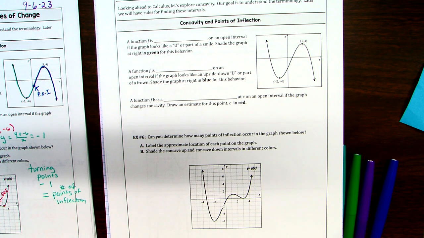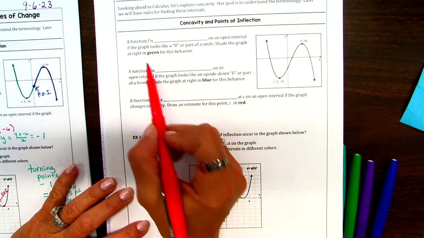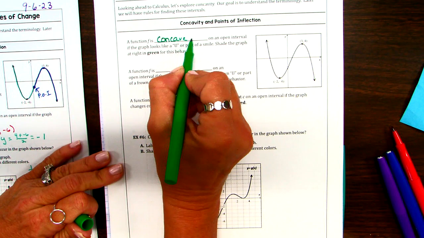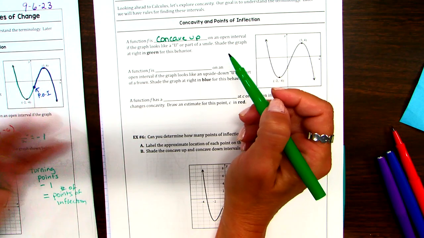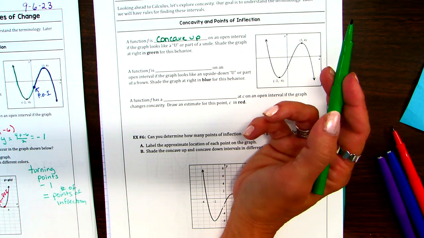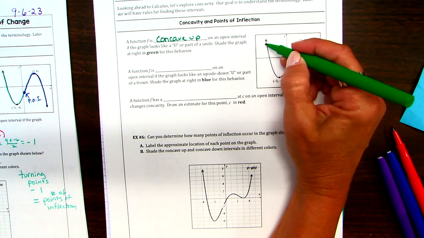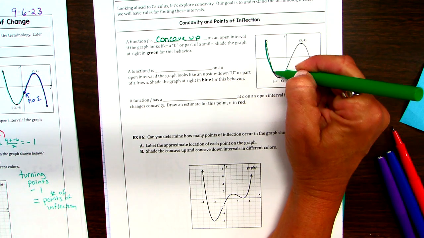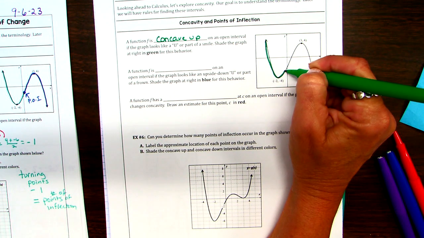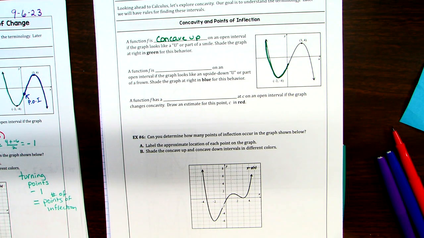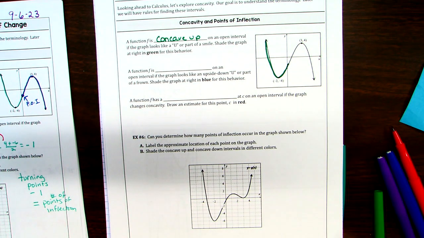So we're talking about concavity again and points of inflection. We're bringing it back. All right, so a function is concave up on an open interval if the graph looks like a U or part of a smile, right? We know what concave up means these days. And then in this graph, I think you guys would agree that it goes to about maybe here. Now, we are going to be finding the exact place where it happens, or an estimation of it. So I'm just doing like a little estimation with my green marker there, okay?